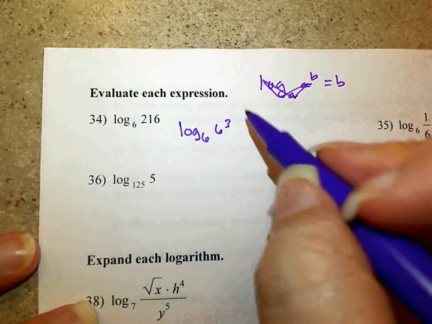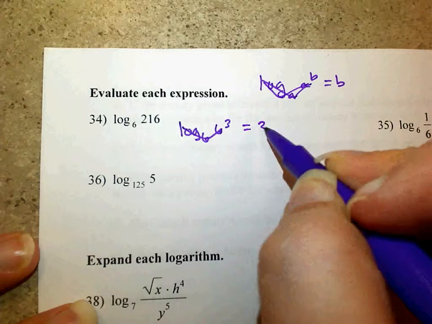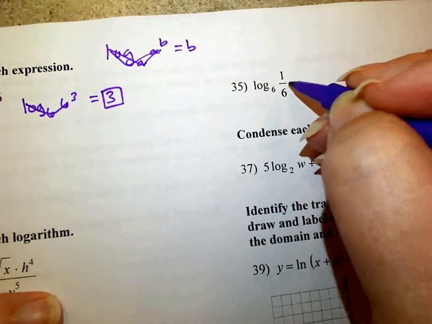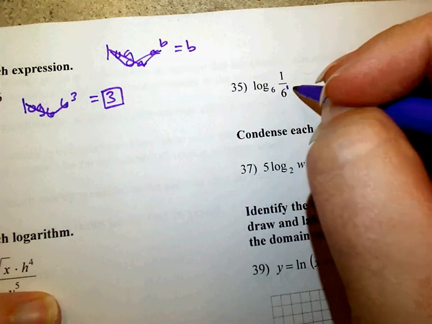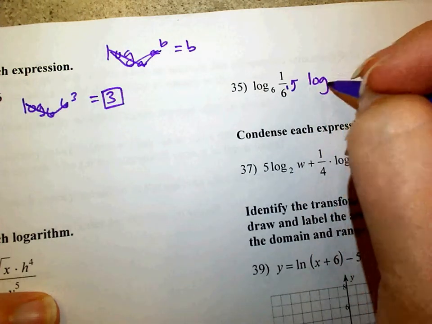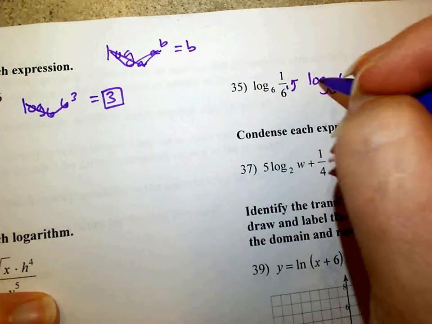Well, right here, this is 6 to the first power, but it's in the denominator, so if I bring it up, this is log base 6 of 6 to the negative 1. They cancel out, and the answer is negative 1. So if it's in the denominator, bring it up as a negative power.